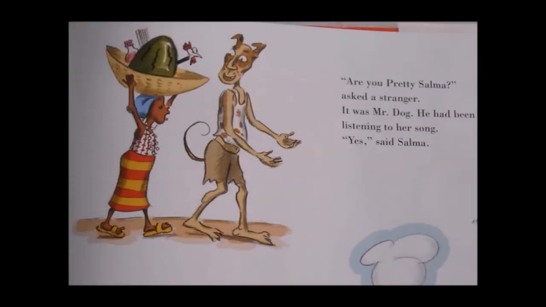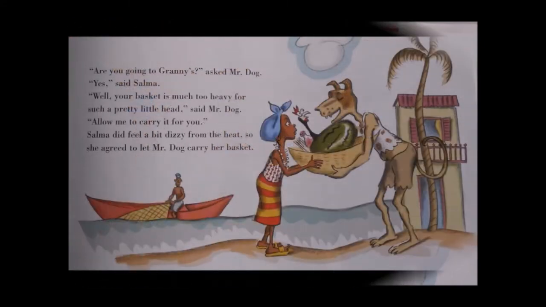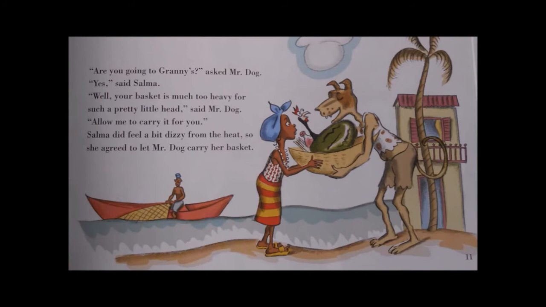Are you pretty, Salma? Asked the stranger. It was Mr. Dog. He had been listening to her song. Yes, said Salma. Are you going to Granny's? Asked Mr. Dog. Yes, said Salma. Well, your basket's much too heavy for such a pretty little head, said Mr. Dog. Allow me to carry it for you. Salma did feel a bit dizzy from the heat, so she agreed to let Mr. Dog carry her basket.